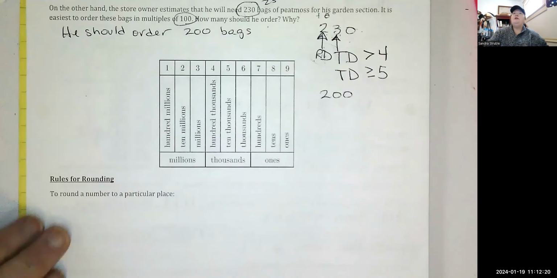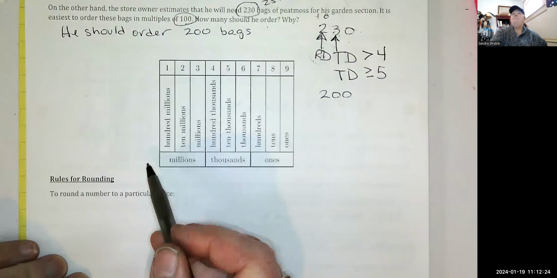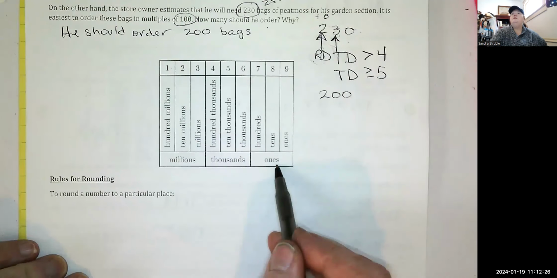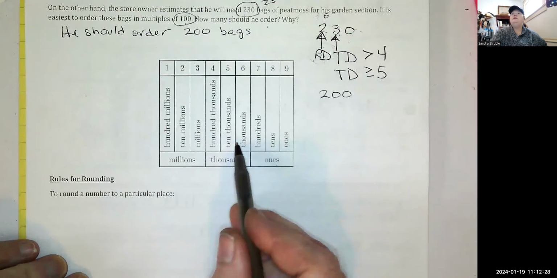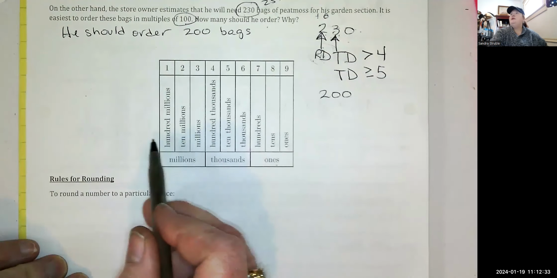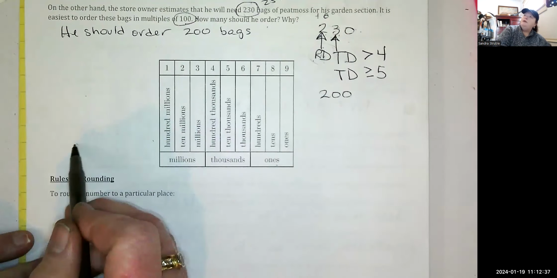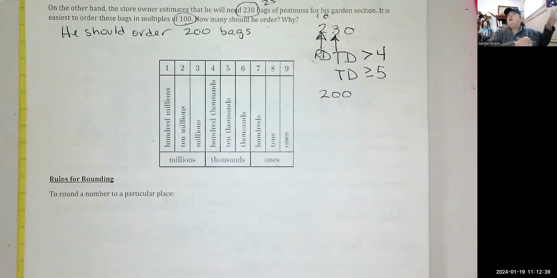Okay, so let's go down here and talk about what each of these place values are. We've got ones, tens, hundreds, thousands, 10,000, 100,000, million, 10 million, 100 million. Then it goes to the billions, 10 billion, 100 billion, trillion. It's infinity. It goes on forever.